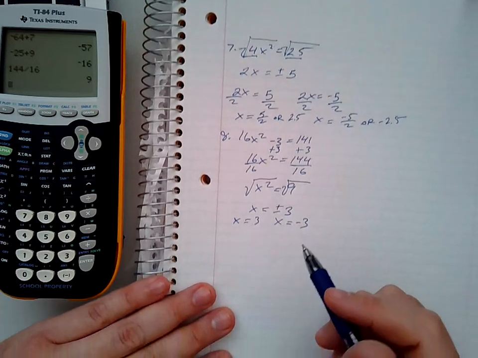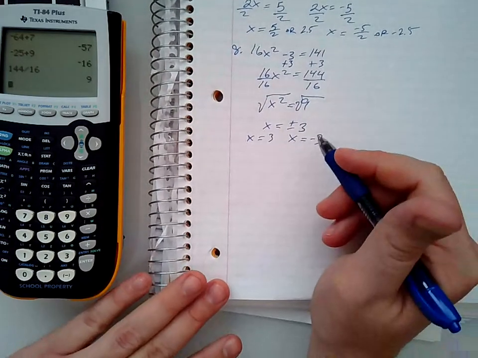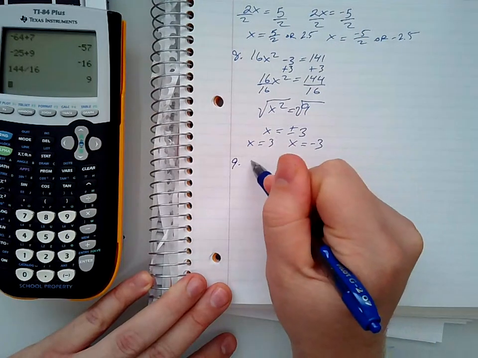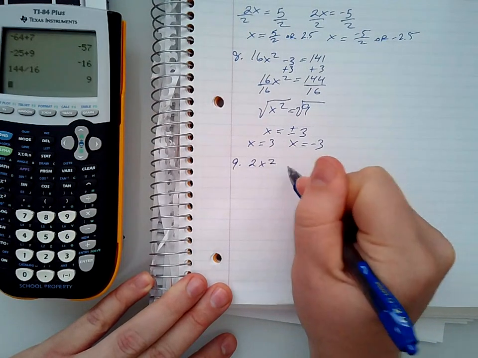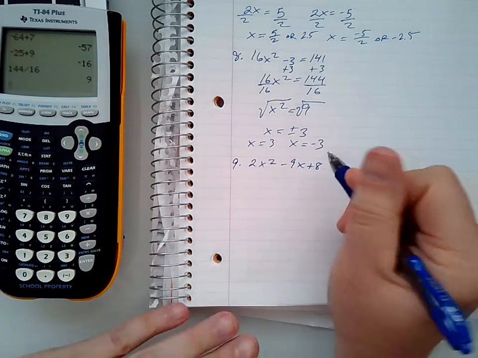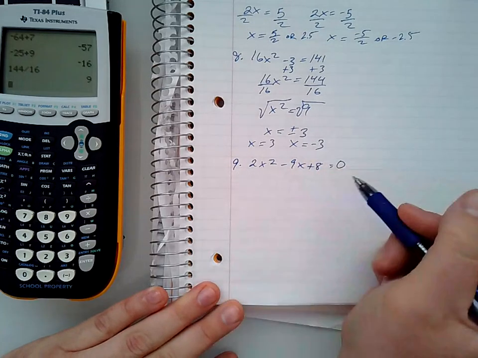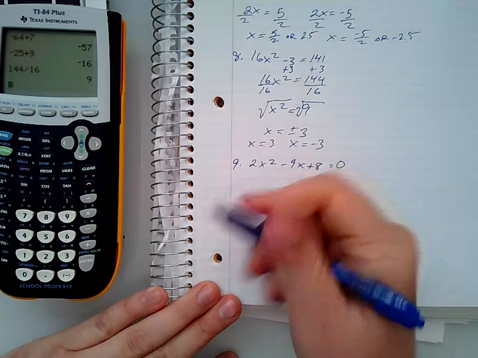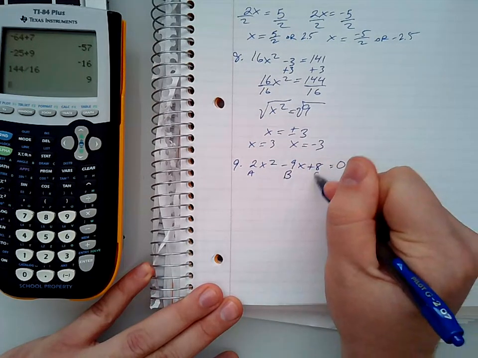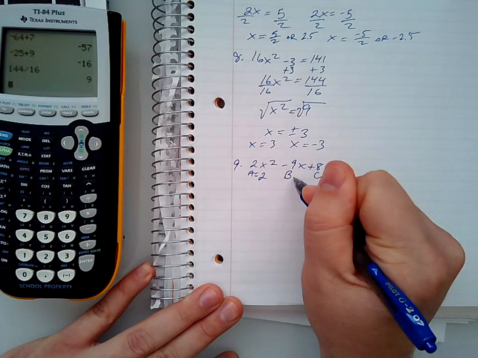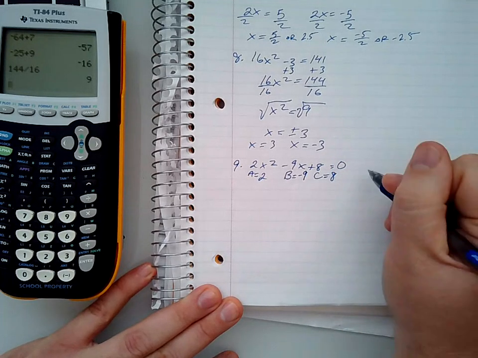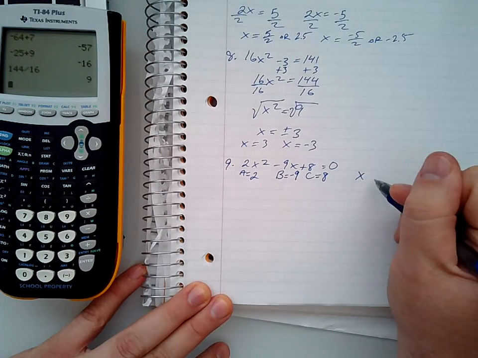Number 9, solve using the quadratic formula. You better believe you're about to see a video posted of the quadratic formula, or at least attached. So it says 2x squared minus 9x plus 8 is equal to 0. It's in the right form. It's in the right order. We can't GCF, so we move on. We know that this is our A, this is our B, and this is our C. So our A is equal to 2, our B is equal to negative 9, and our C is equal to 8. And we know that the quadratic formula says, sing along with me. I'm kidding.